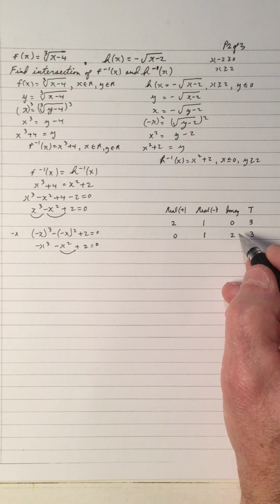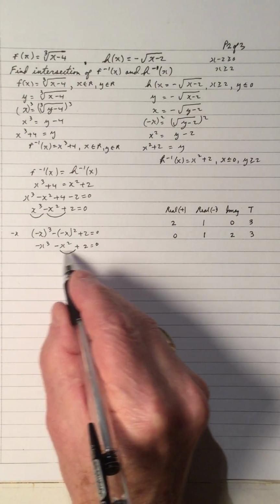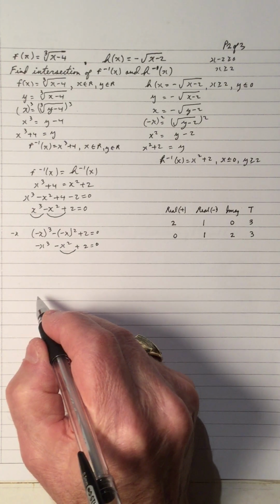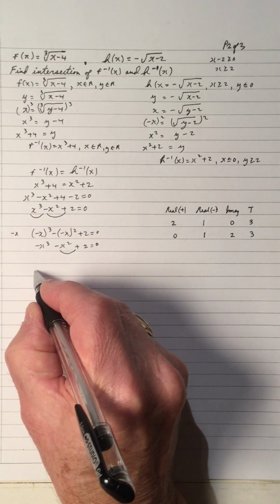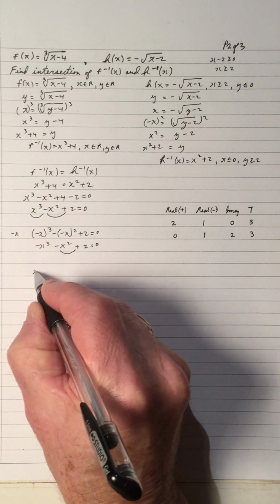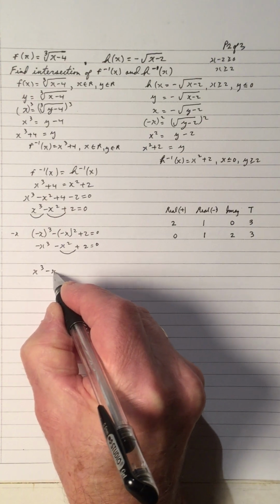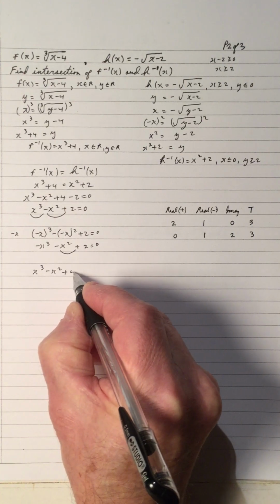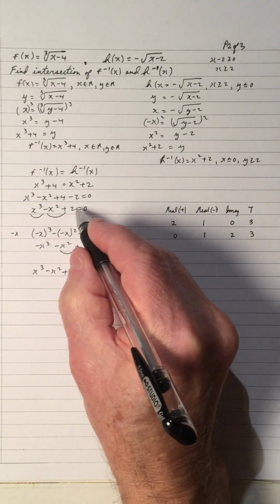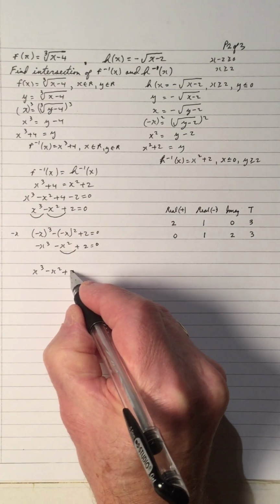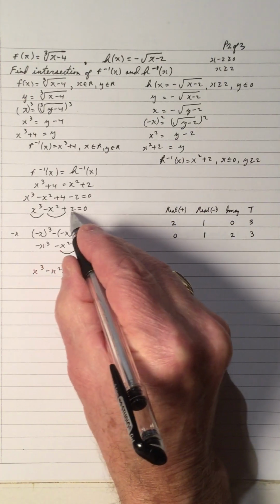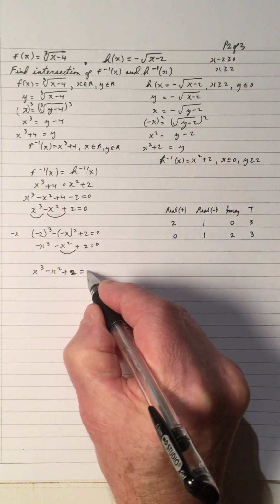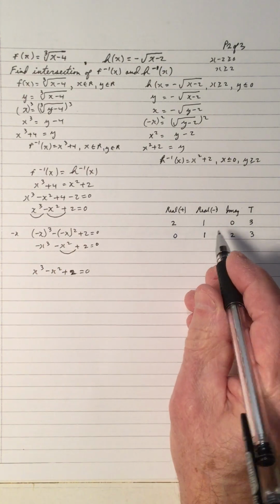So let's see if we can do some work. Now we have to look at this equation. I'll put the equation in here so we won't get mixed up: x cubed minus x squared plus 2 equals 0. So this is the equation I have to look at.